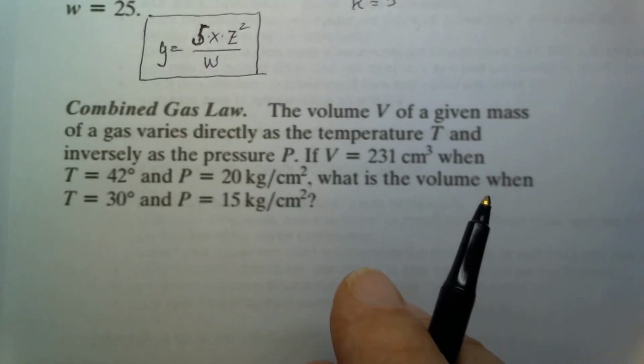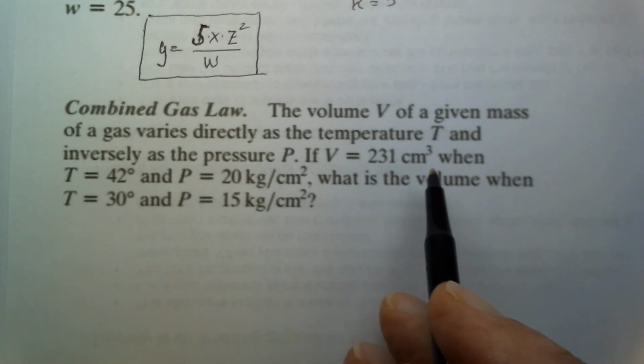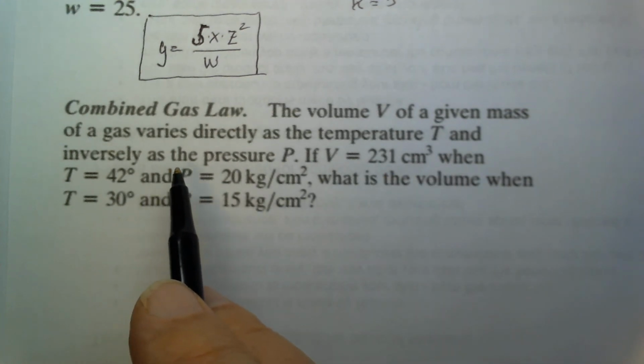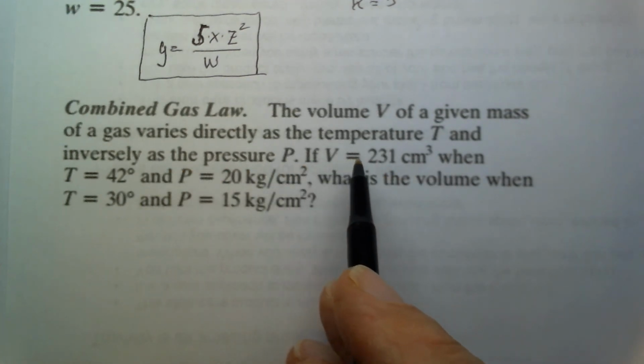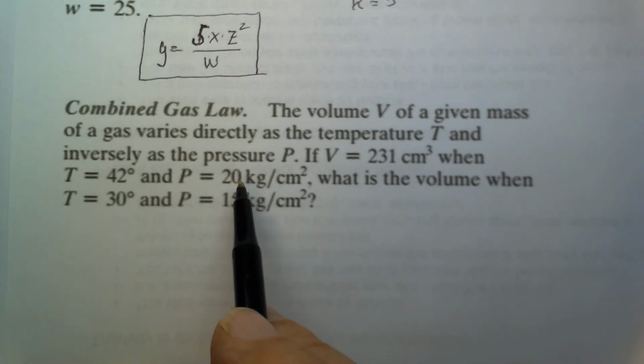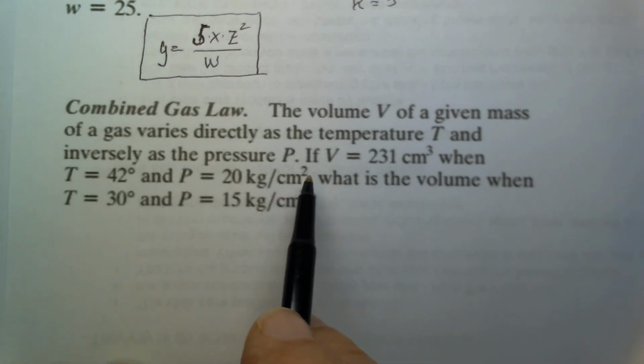In the combined gas law, we are told that the volume V of a given mass of a gas varies directly as the temperature T and inversely as the pressure P. So what does that mean?